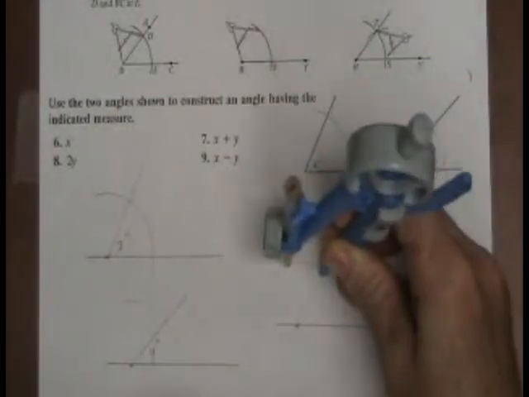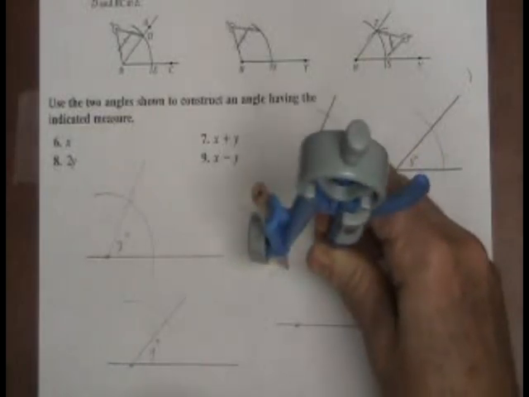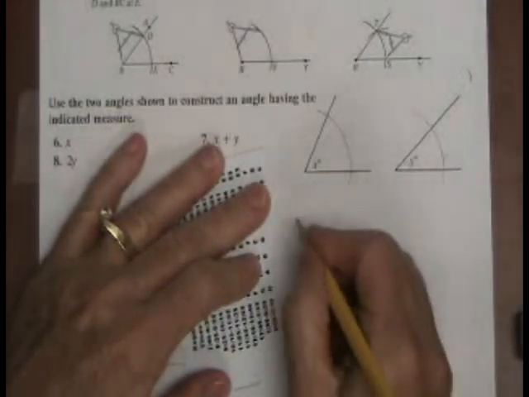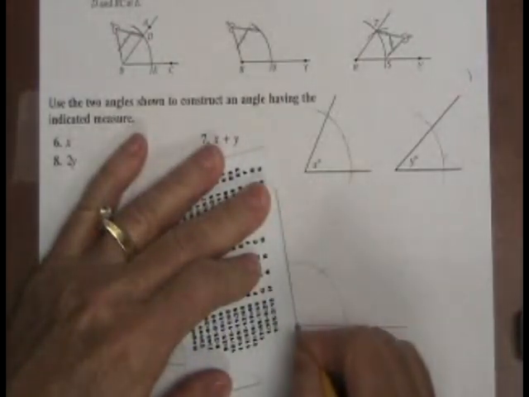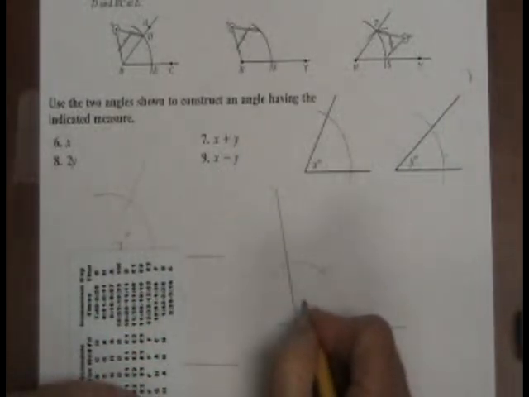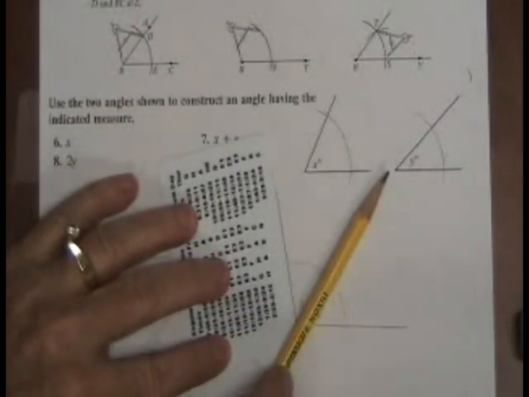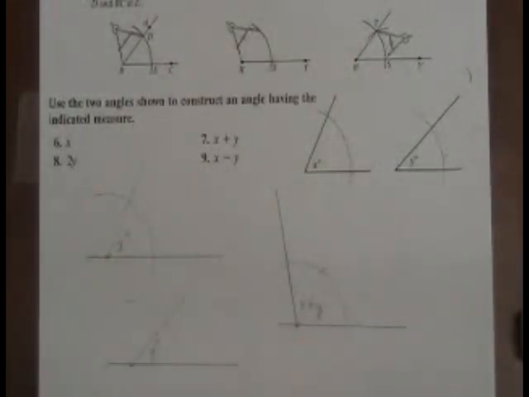So now then I go like that. There we go. So what I know is I'm going to draw that. And this angle would be x plus y. Because see, that angle would have been x. And then we added to it this angle, which was y. So that would be x plus y. I think you can do the rest of those.